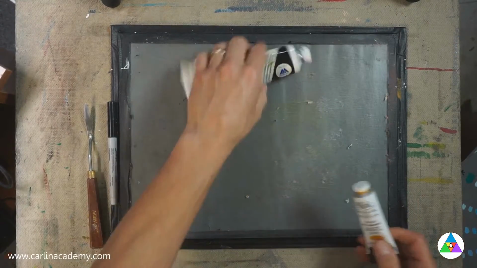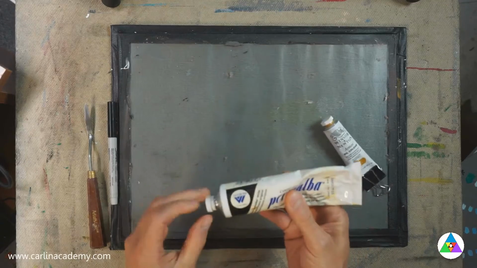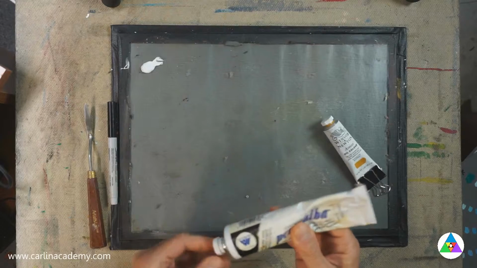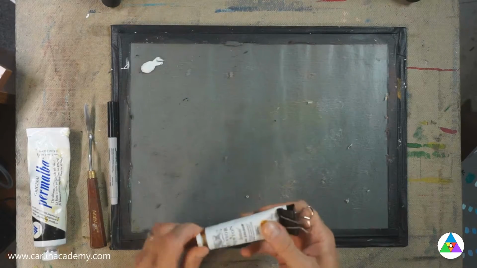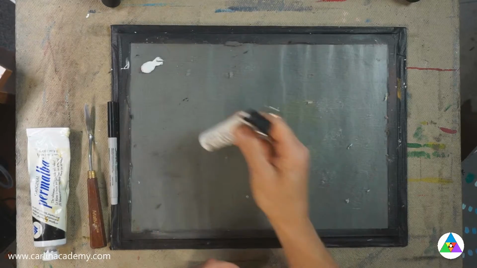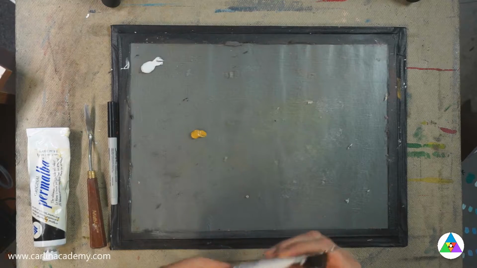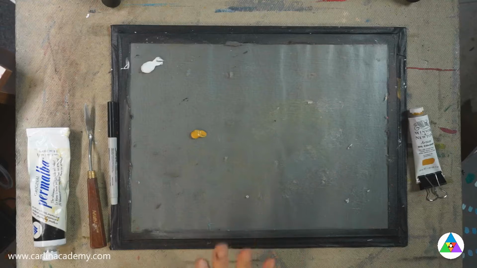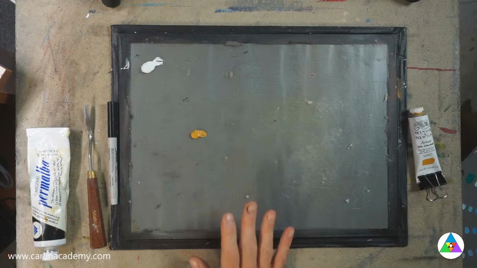So I'm going to take a little bit of white, put it out in the corner, and a little bit of yellow ochre. Now, the reason that we have the white available, we're not going to necessarily need it in every situation.